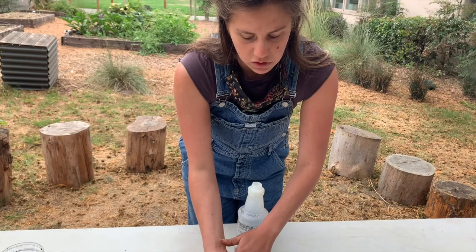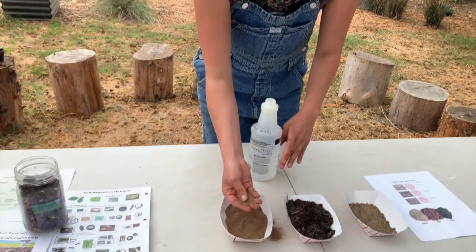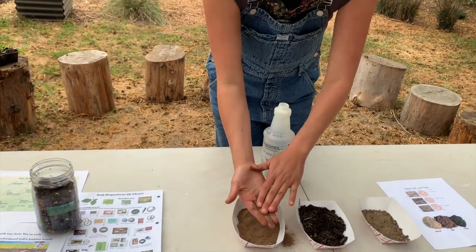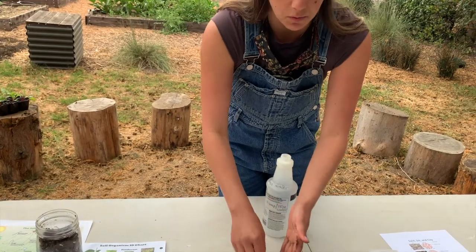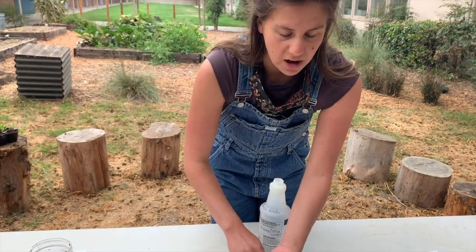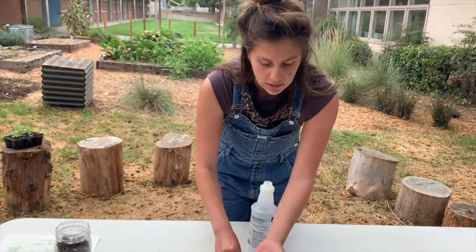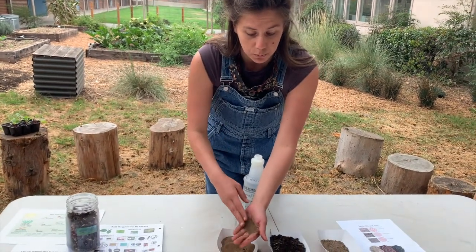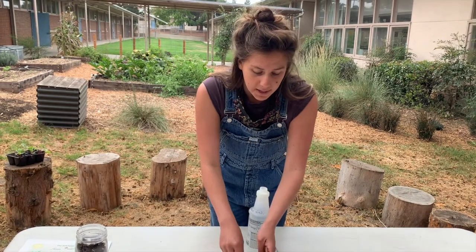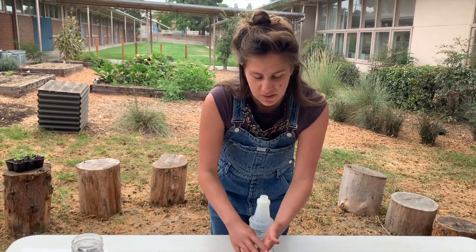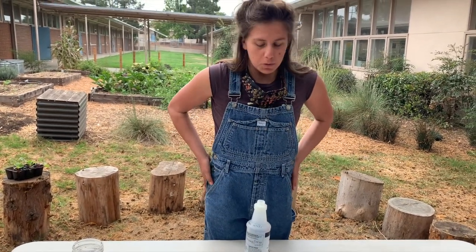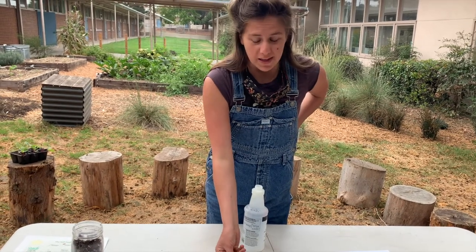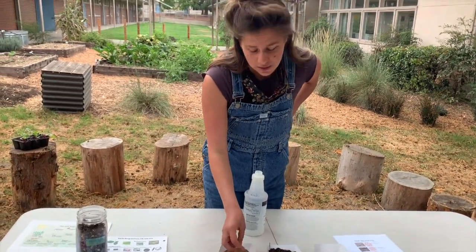Doesn't look like there's too much going on in this soil to me. Some plants do like to grow in sandy soils, though. When you're at the beach and there's sand all around you, there are certain plants that do prefer this soil type, but not necessarily the plants that we eat. Like the vegetables, they don't like soil like this. They don't grow very well in sandy soil.